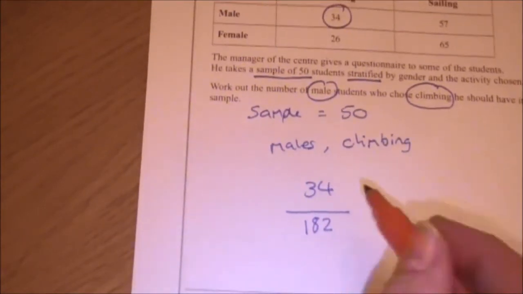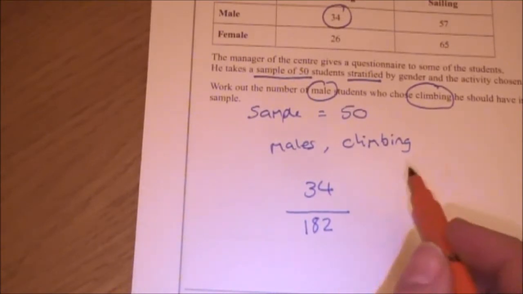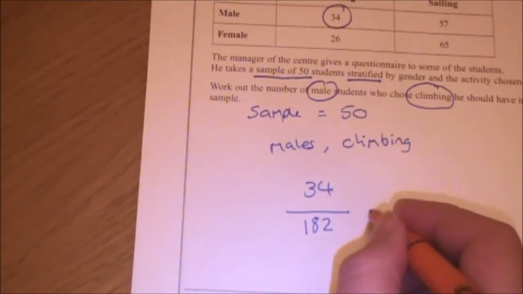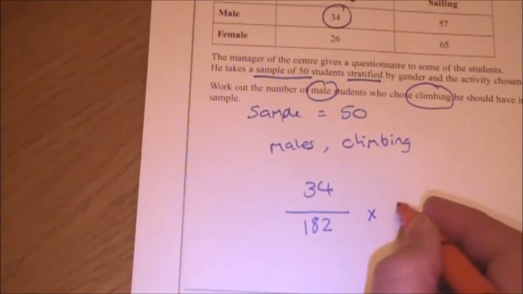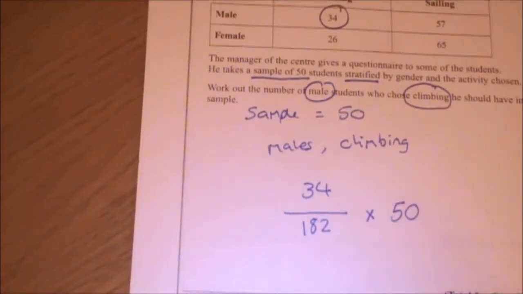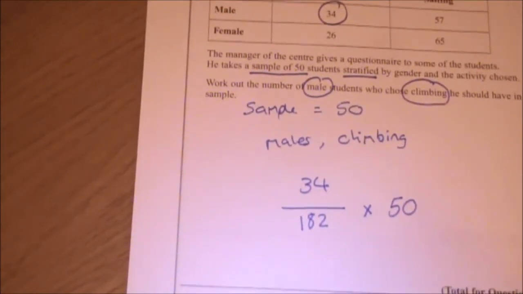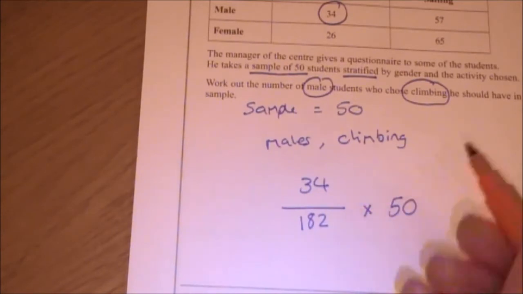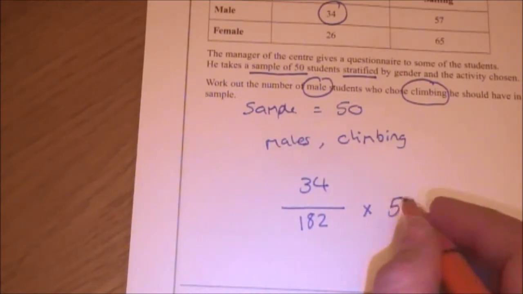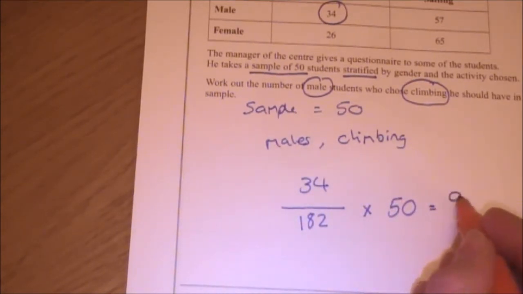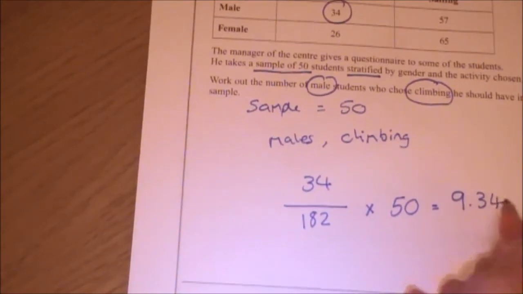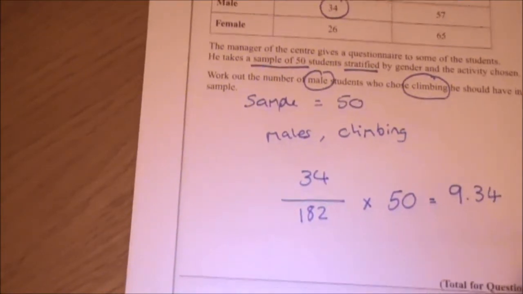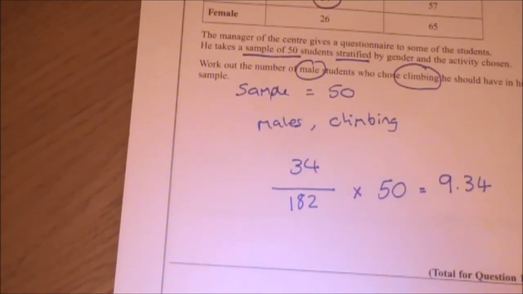Now that gives me the proportion of males that choose climbing. So I want that proportion of my sample, which is 50. So I can go ahead and put that into my calculator as 34 divided by 182 equals, then times by 50, and that gives me an answer of 9.34.